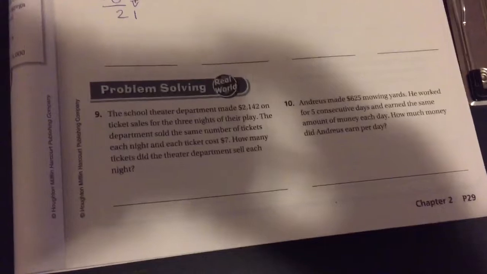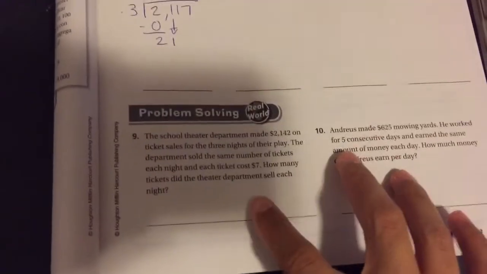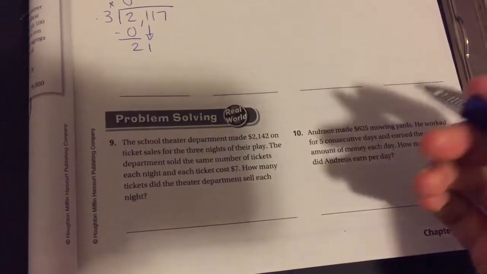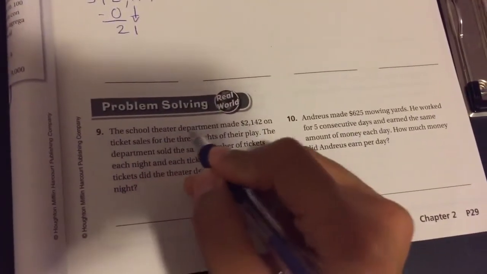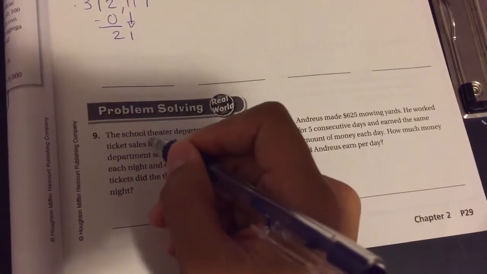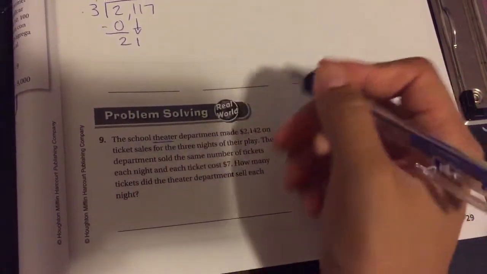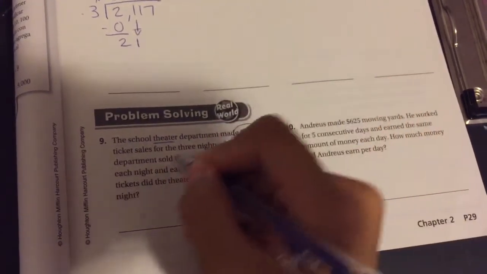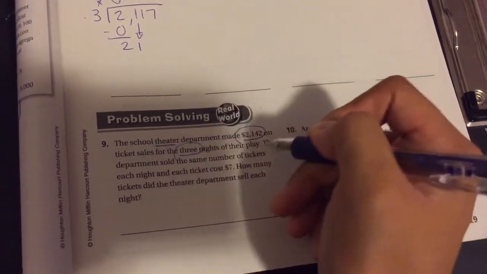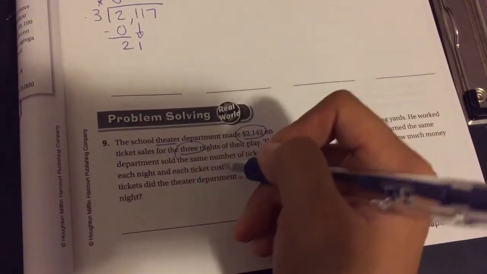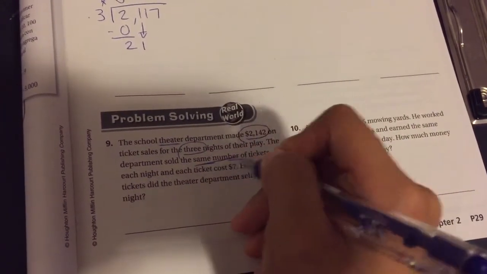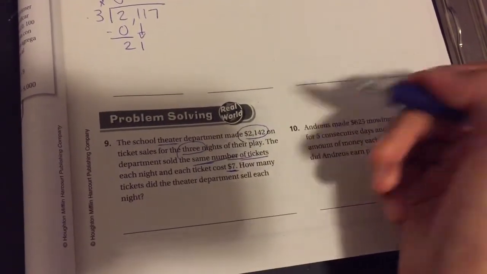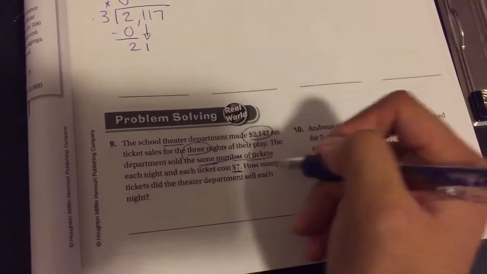Keep in mind that with the word problems, this will definitely not be enough space, so you have to do it in your math journals or on a separate piece of paper. The school theater department, theater is someone that kind of puts on plays and shows. They made $2,142 on ticket sales for 3 nights of their play. The department sold the same number of tickets each night, and each ticket cost $7. How many tickets did the theater sell each night?